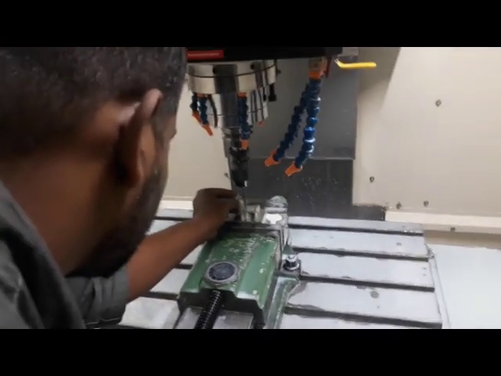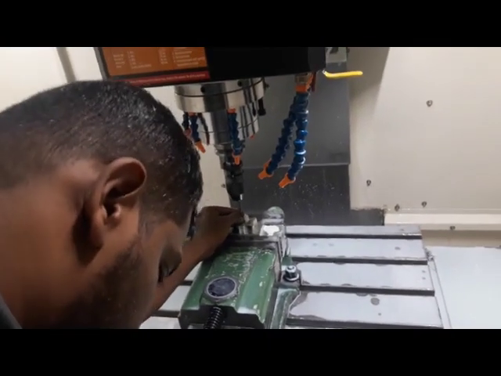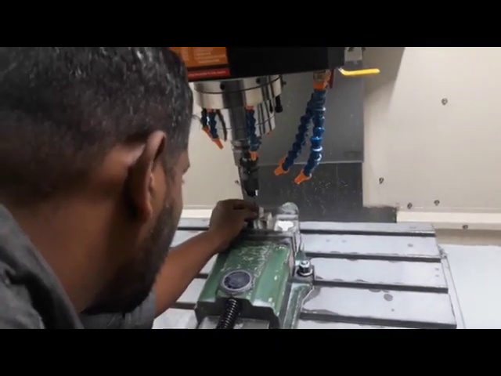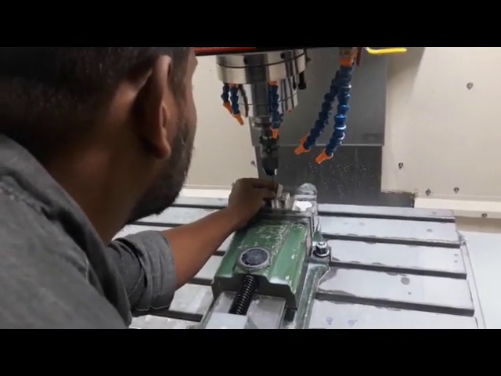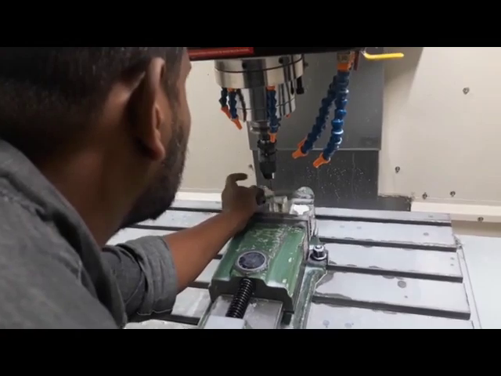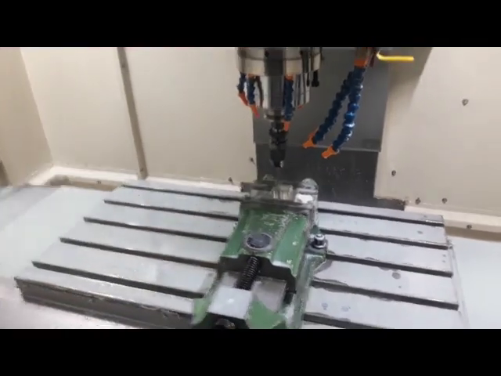Again, going with the paper method. And going back to 10mm increments. So I can see that I can tear off the paper.